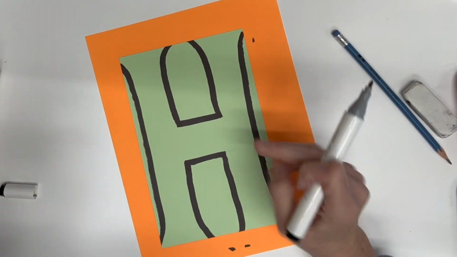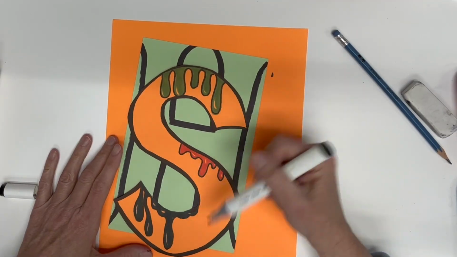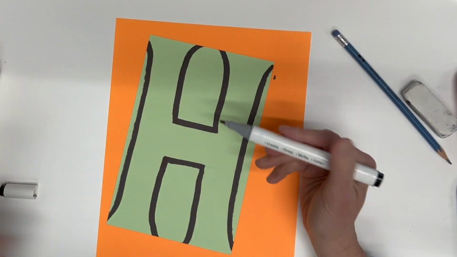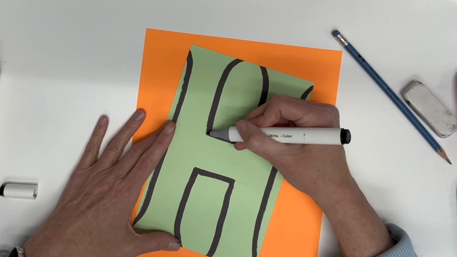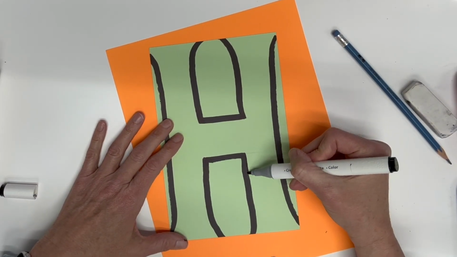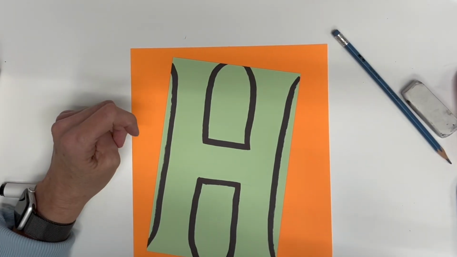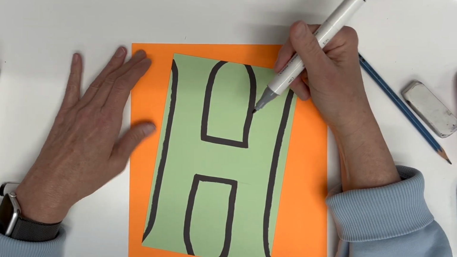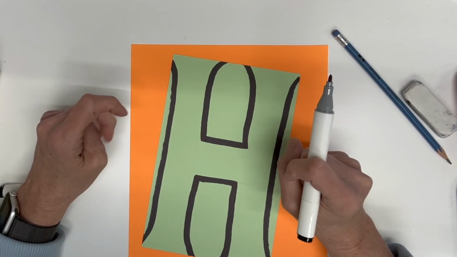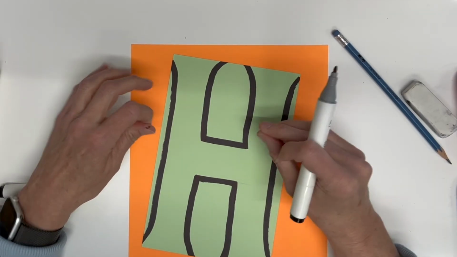Okay, so I already did an S, and this is texture, right? Because it looks like there's goo dripping down on the S. And then this one, I'm going to do value, which I'll show you what that looks like. So when you're creating value in marker, you use lines, or what's called hatching, and the further away the lines are, the lighter it looks. The closer together they are, the darker they look.